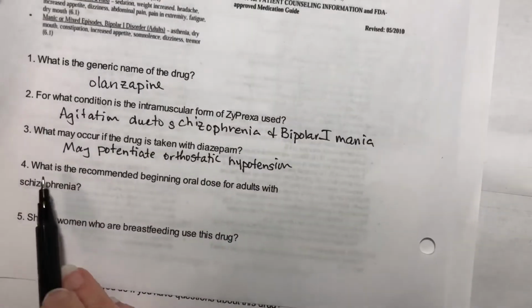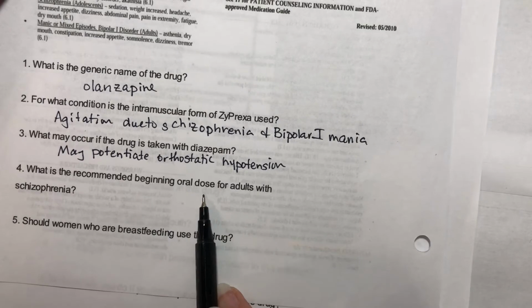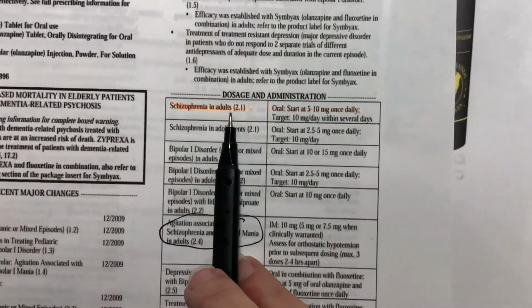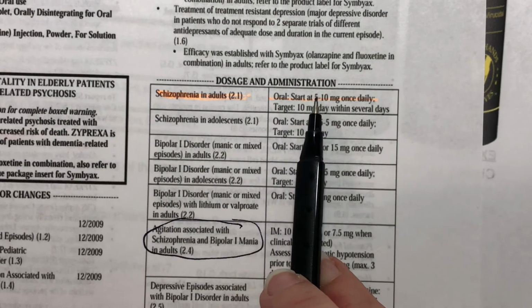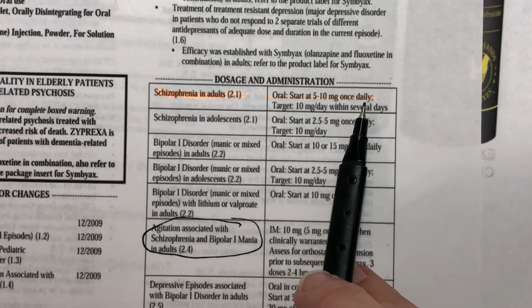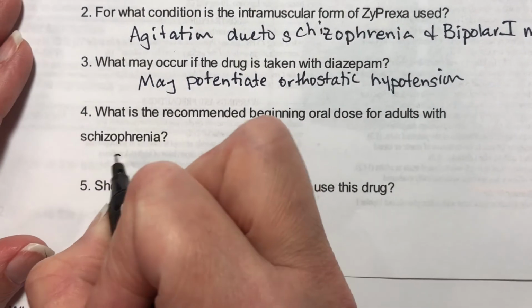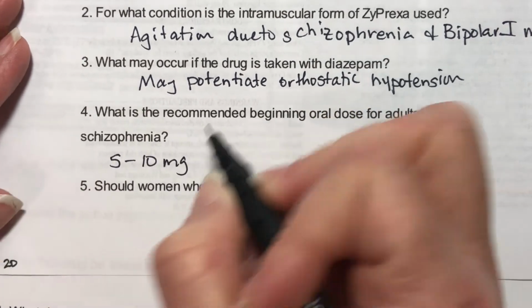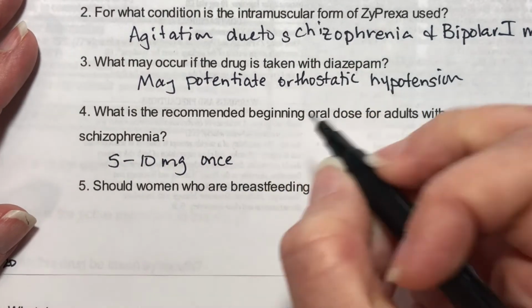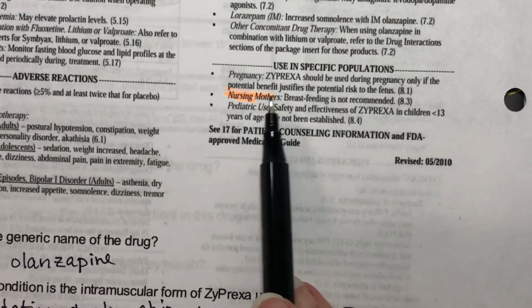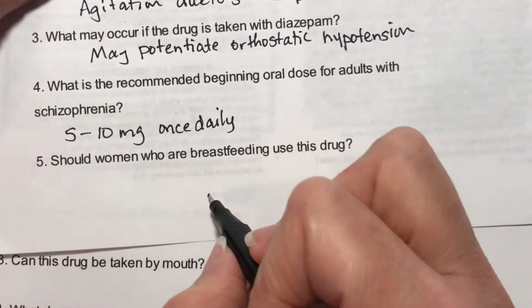Okay. What is the recommended beginning oral dose for adults with schizophrenia? Okay. The oral dose starts at 5 to 10 milligrams once daily. So right here, it's 5 to 10 milligrams once daily. Should women who are breastfeeding use this drug? Right here, nursing mothers, breastfeeding is not recommended. So, no.